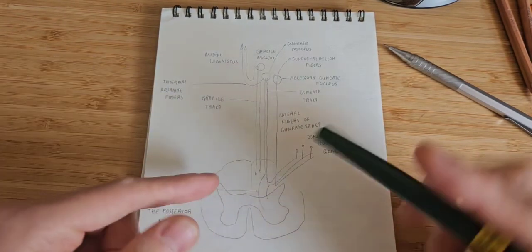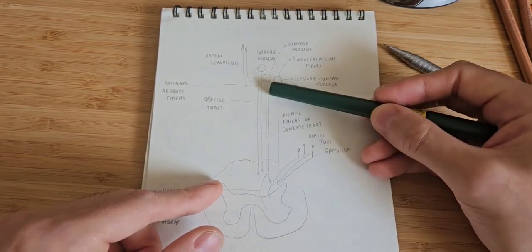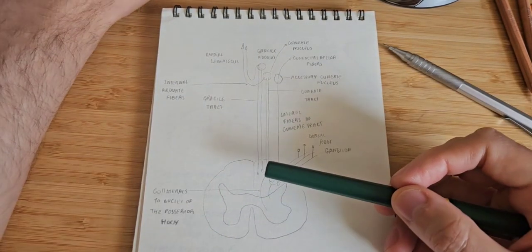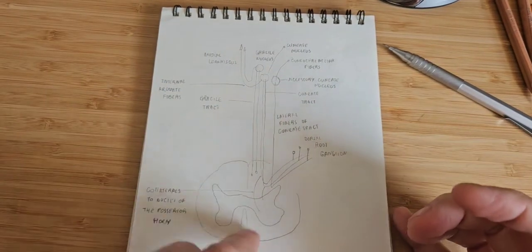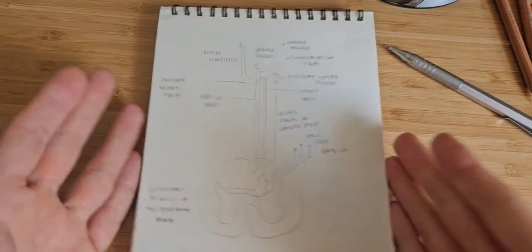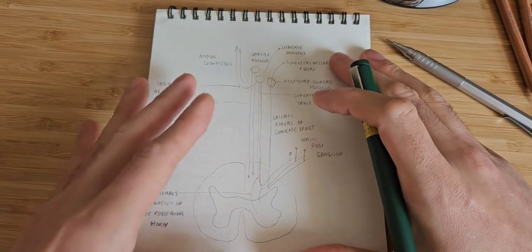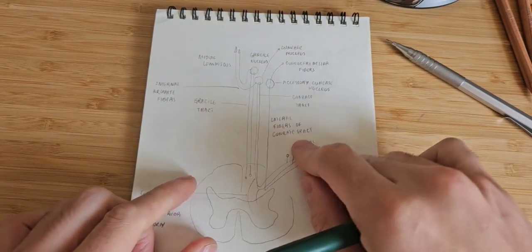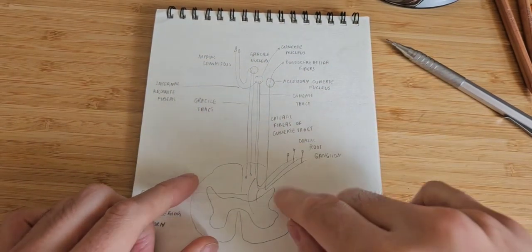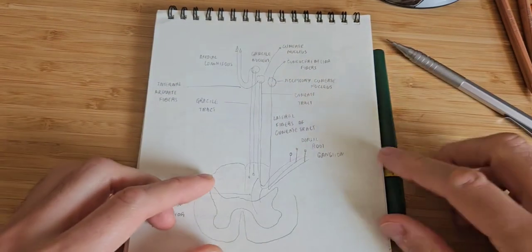The cuneate tract, which is this here, is located laterally in the posterior funiculus, and this I also mentioned during the live where I talked about the posterior funiculus. You can watch the full video on my YouTube channel, and the link is in the description of my bio here on TikTok.